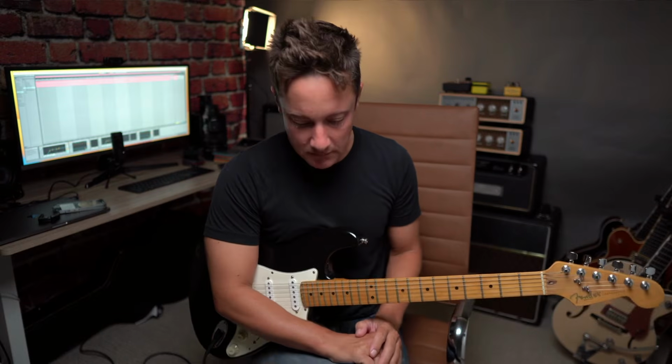So capital Roman numerals always mean major chord. Smaller, non-capitalized, lowercase Roman numerals are going to signify minor chords. Okay.